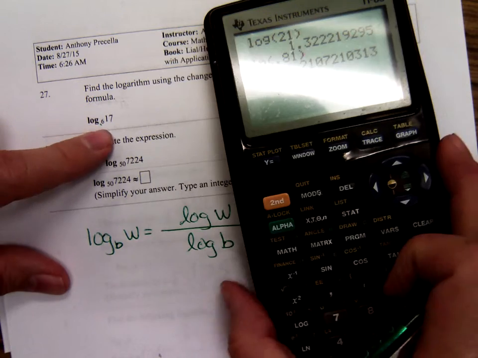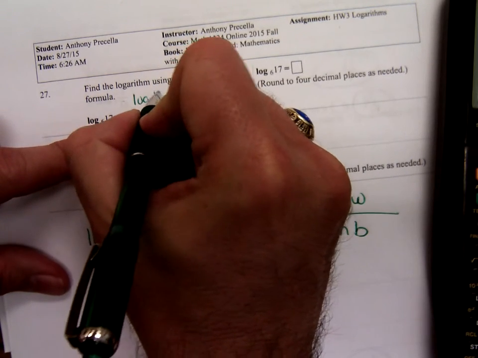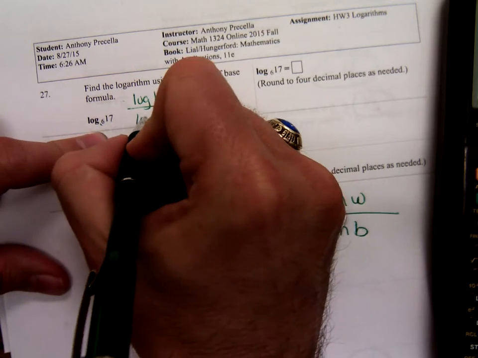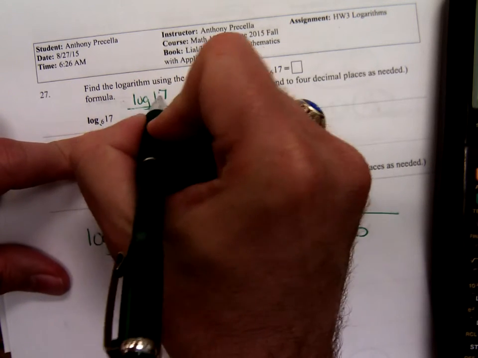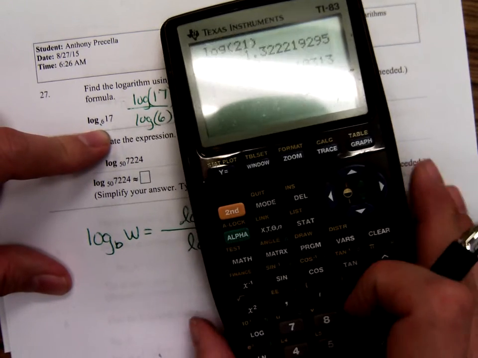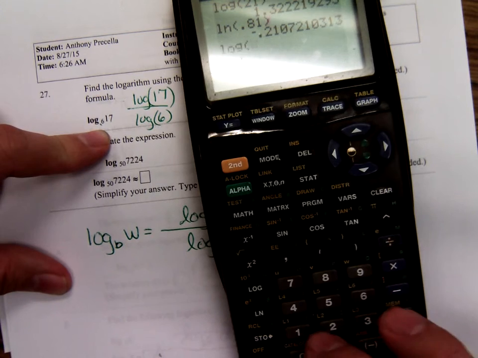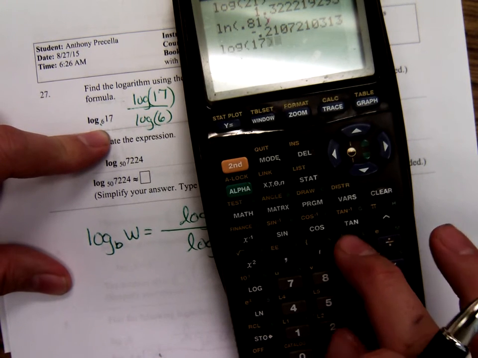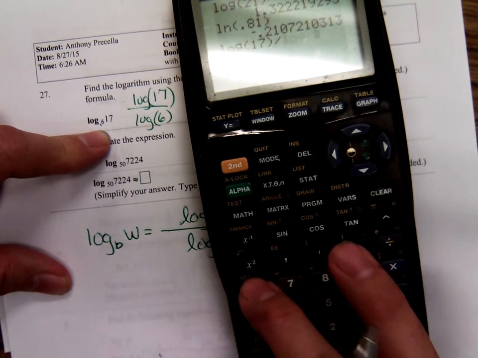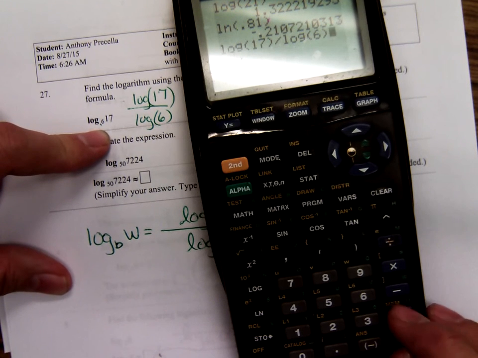This one here would be log 17 over log 6. So I'm going to punch it in just like that. Log 17, close parentheses, divided by log 6, close parentheses.